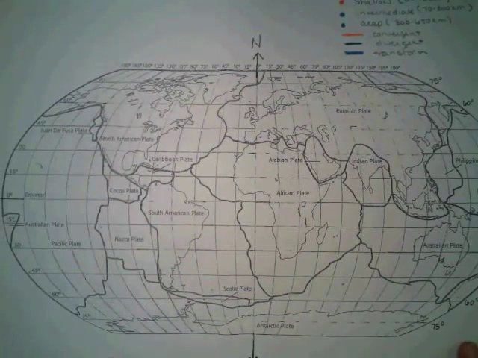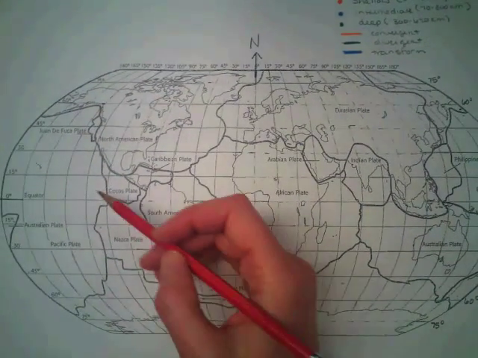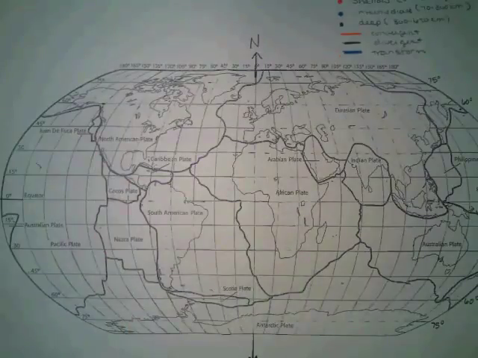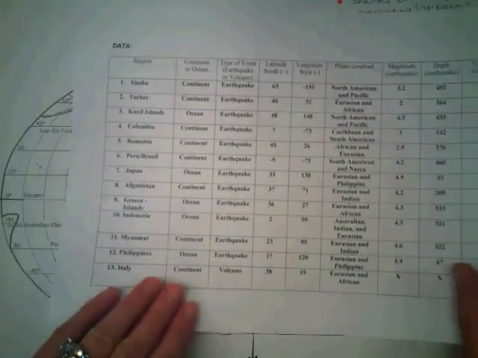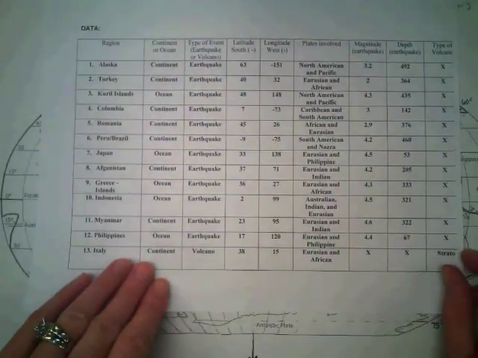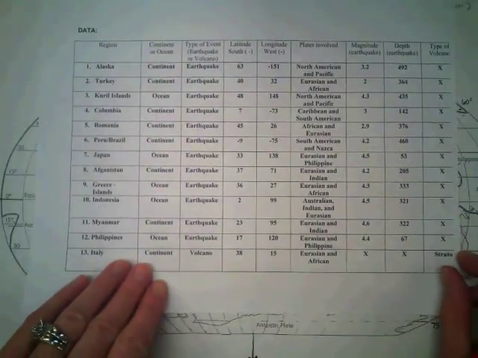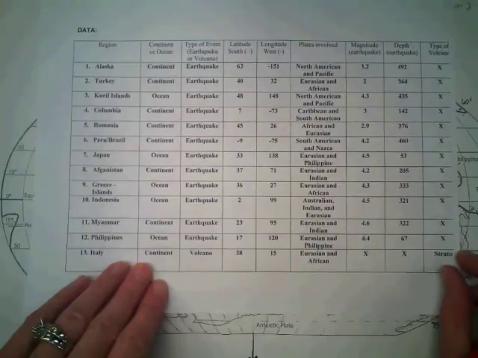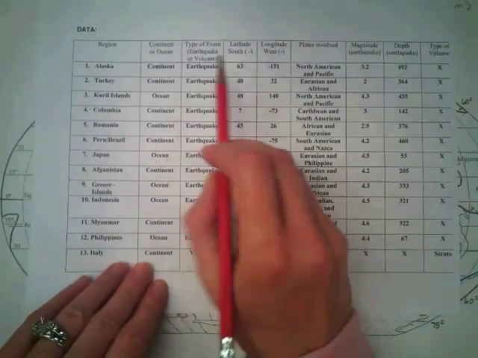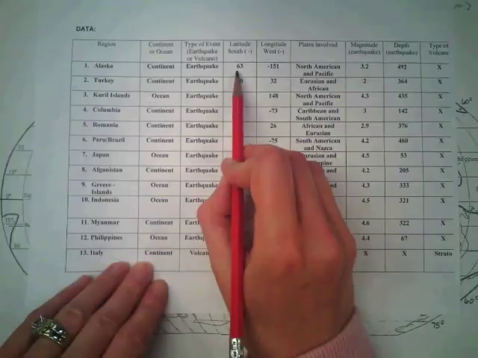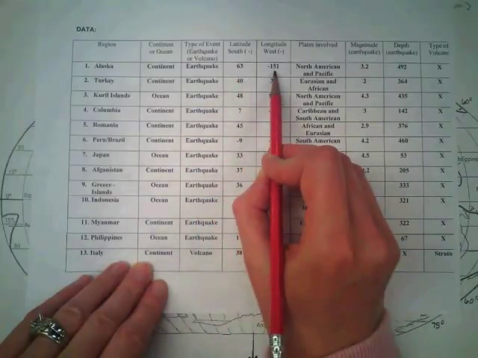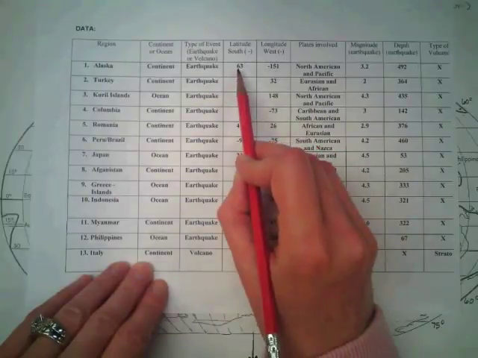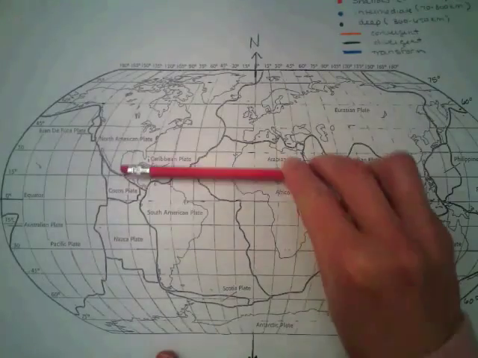Let's do the first one together. Now pretend that I already have my plates colored in. Our first area is Alaska. And Alaska is north 63 and west 151. Since this is positive, that means it's north of the equator.